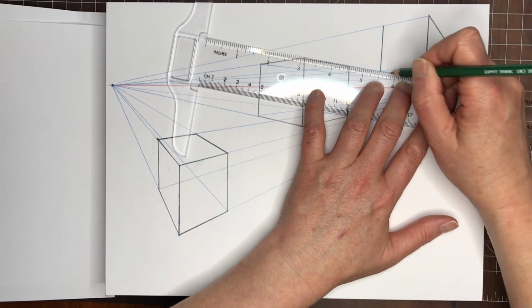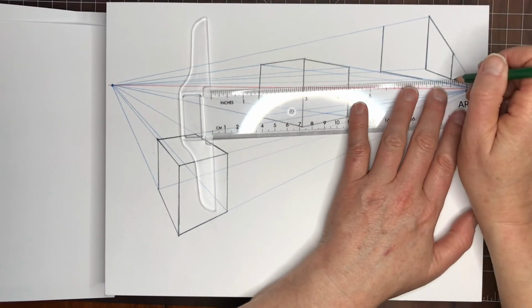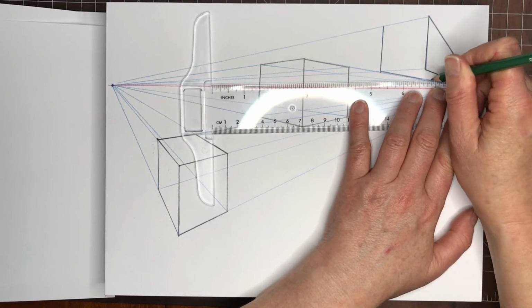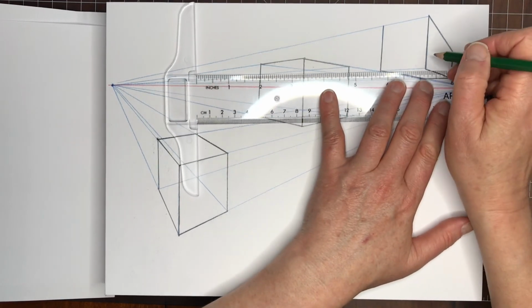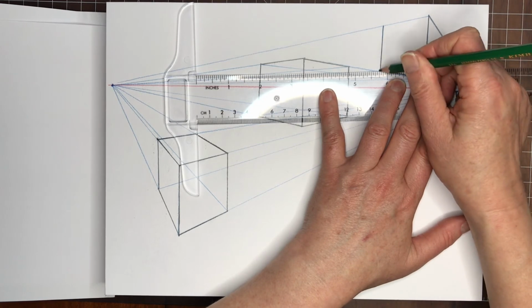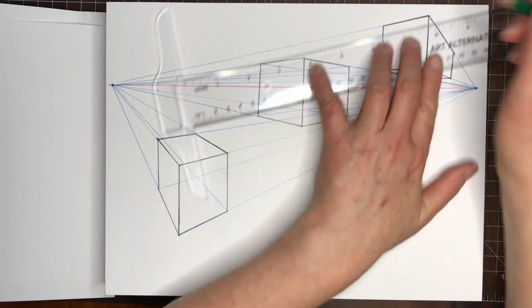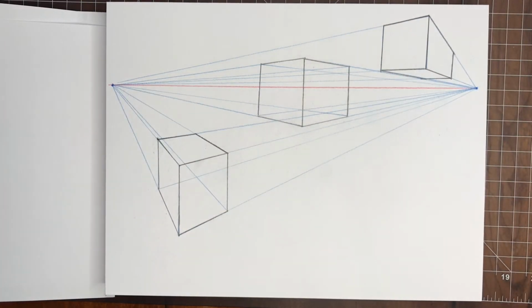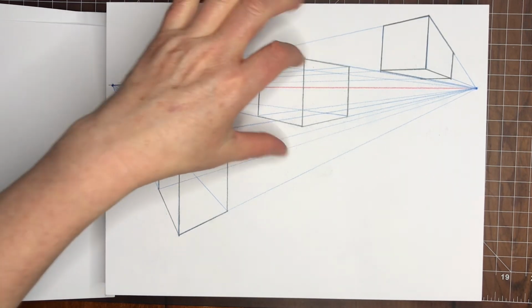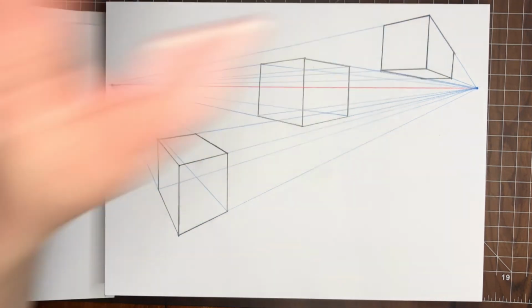But again, we're keeping our vanishing points inside the picture plane just for this demo. Okay. So there you have your 2-point perspective boxes below the horizon line, straddling the horizon line, and above the horizon line.